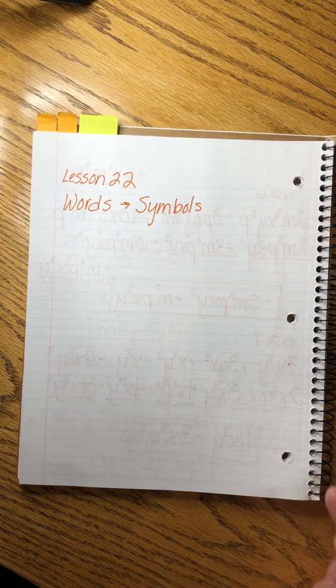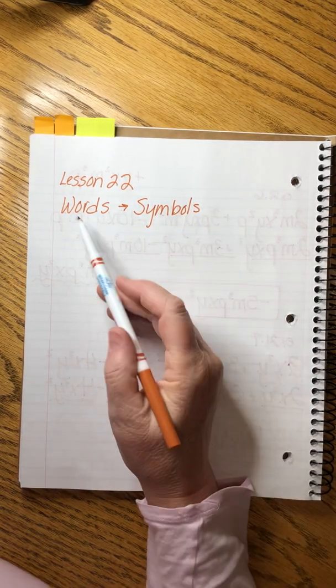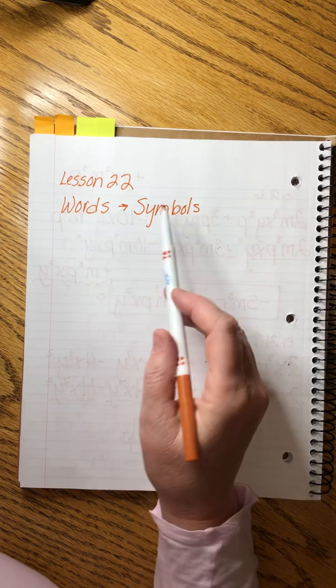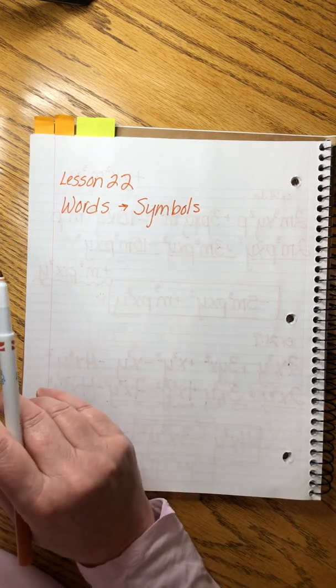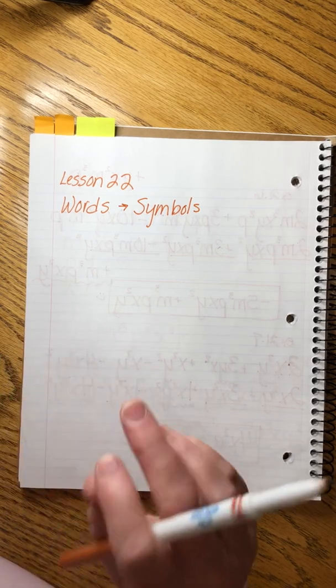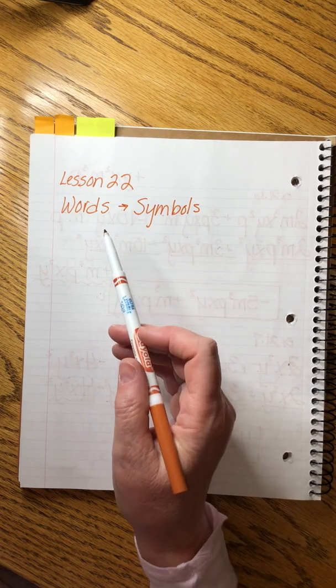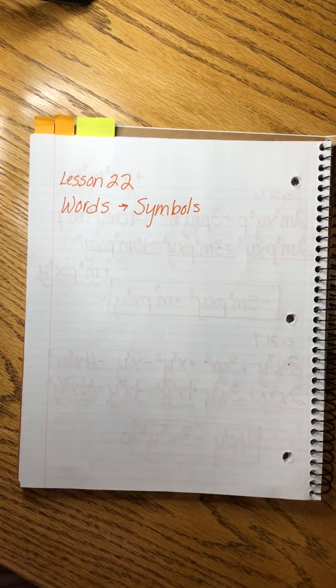Saxon Algebra 1, Lesson 22. It's a two-parter, guys. The first part, we're going to practice putting words into symbols. One of the biggest challenges of doing any kind of word problem is figuring out how to take words and convert it into an equation that you can solve. So we're going to begin practicing that a little bit today.